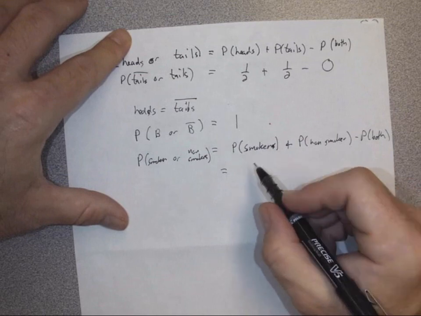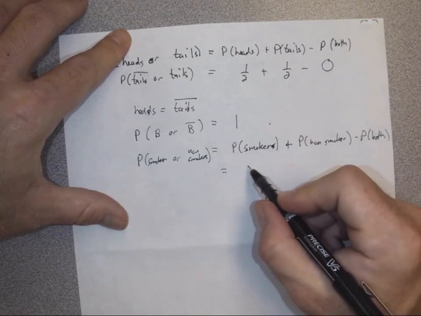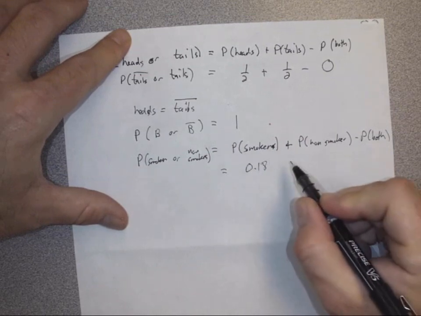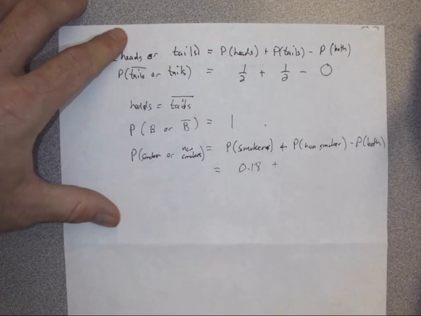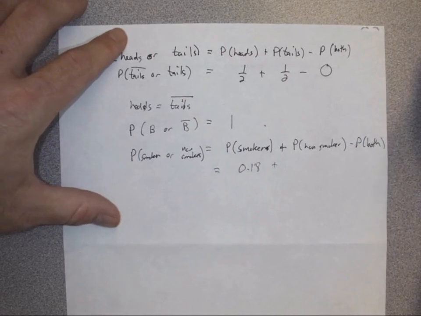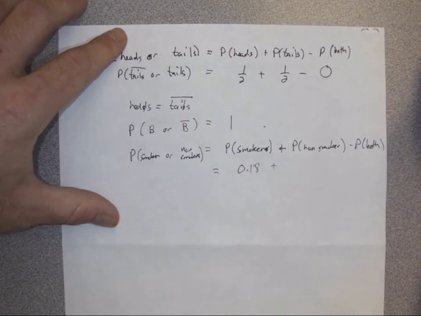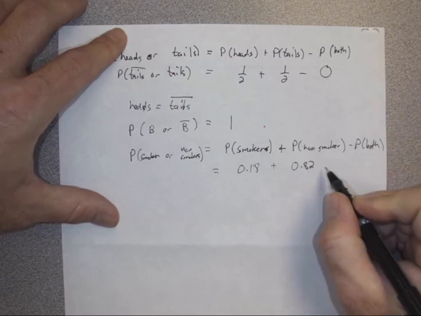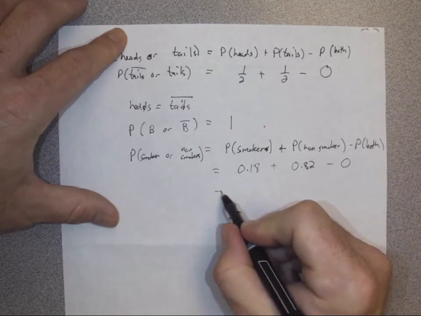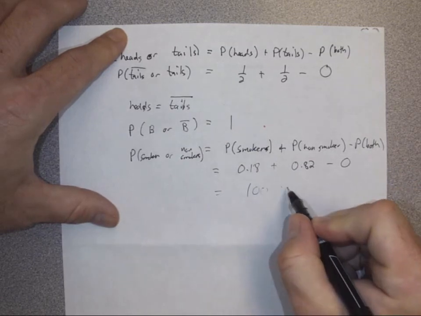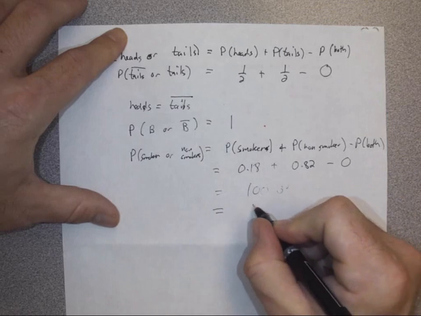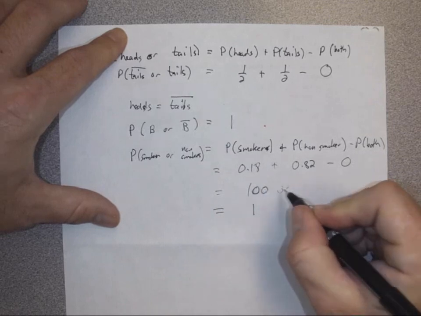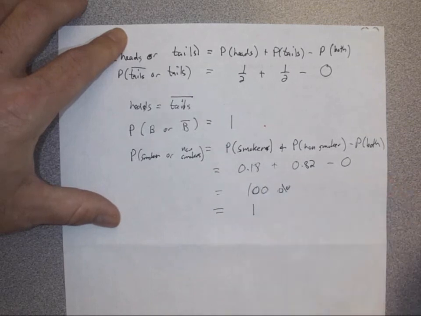So I'm going to say the probability of being a smoker is, let's say 18%, so 0.18. So if the probability of being a smoker is 18%, what's the probability of being a non-smoker? It's the complement of the other one, right? It's got to be the rest of the people. You guys agree? So this has to be equal to 0.82, minus, of course, a 0 because they're disjoint sets. So this is always going to be 100%, right? Or 1 is what we say. So 100% is equal to 1. You guys agree? It's the same thing.